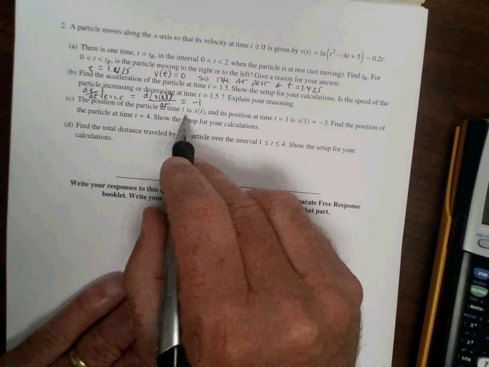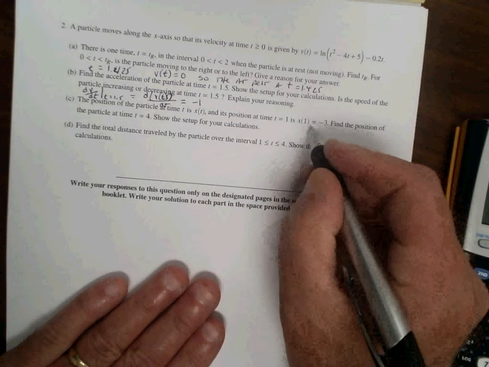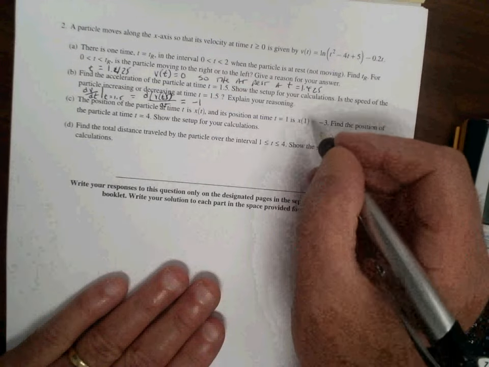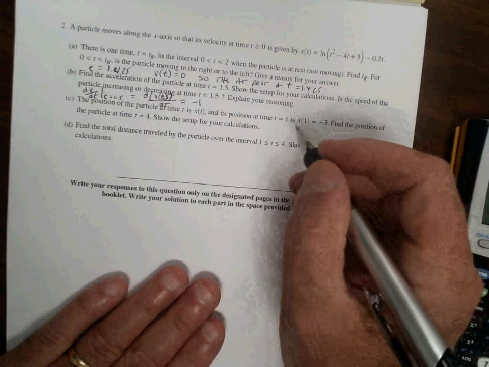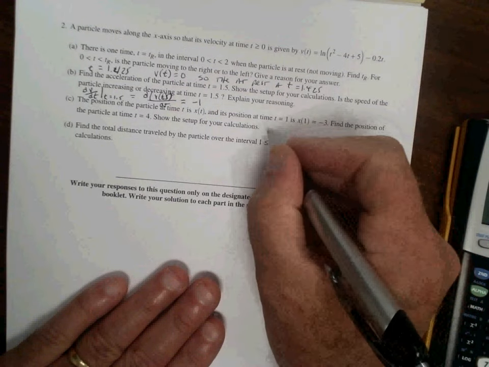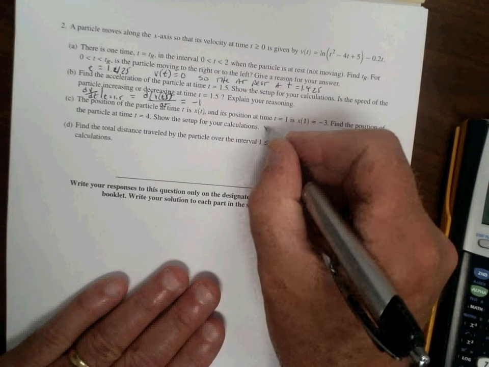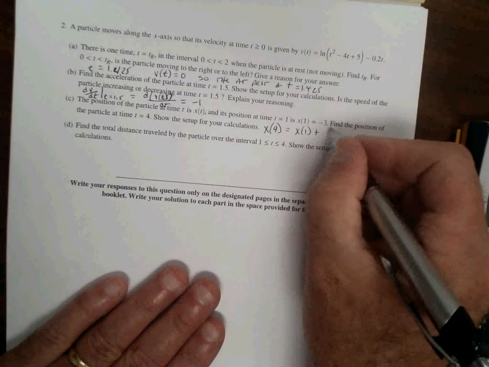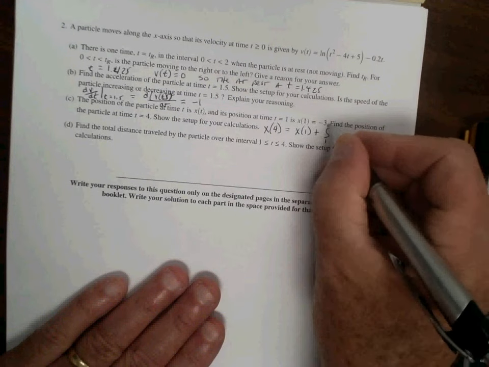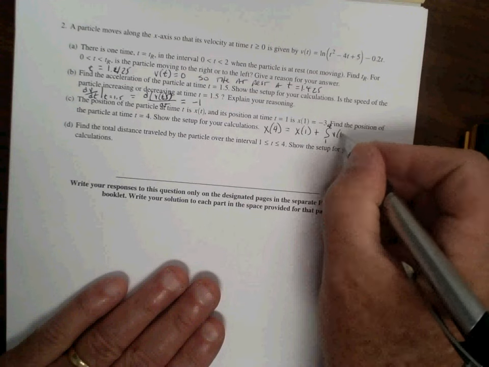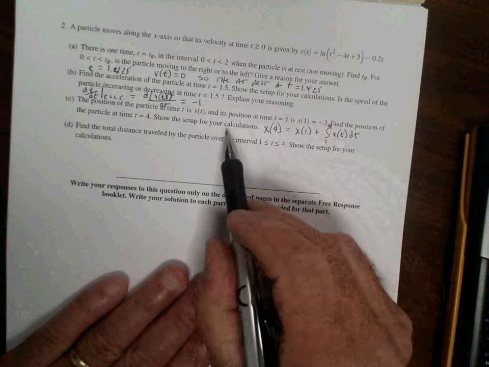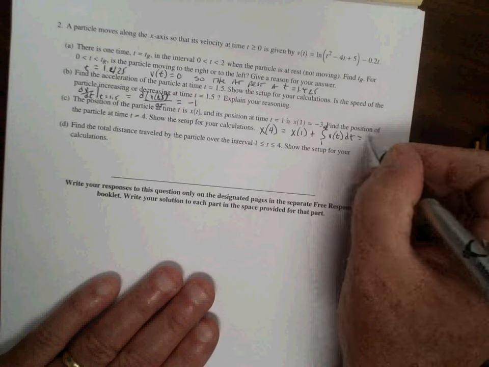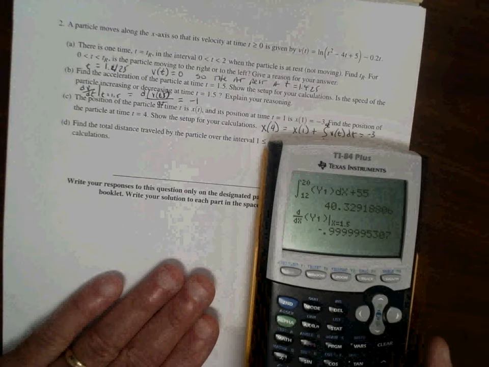The position of the particle at time t is x of t, and its position at time t equals 1, x of 1 equals -3. Find the position of the particle at time t equals 4. Show the setup for your calculations. So for this one, the ending position is going to be the initial position plus the accumulated change. x of 4 is what we're looking for. That's going to be equal to x of 1 plus the integral from 1 to 4 of v of t dt. This is the accumulated change in position plus the initial position. So that's x of 1 is -3, and then we're going to integrate v of t.